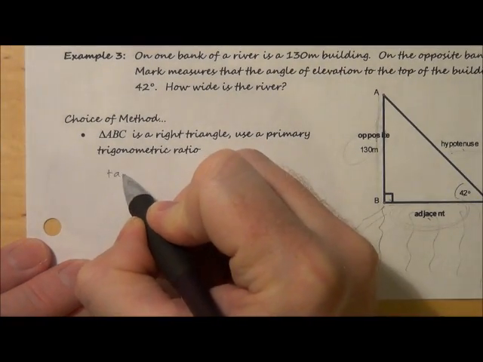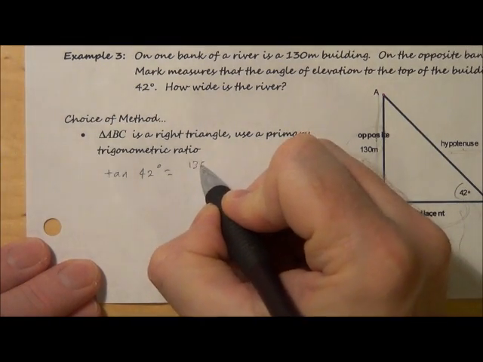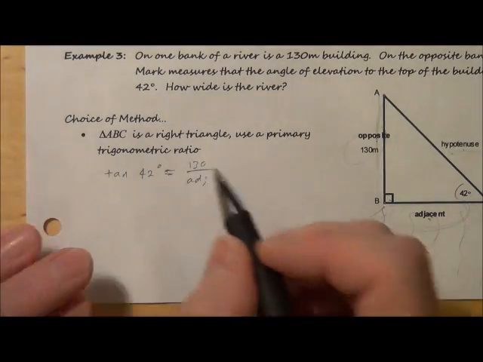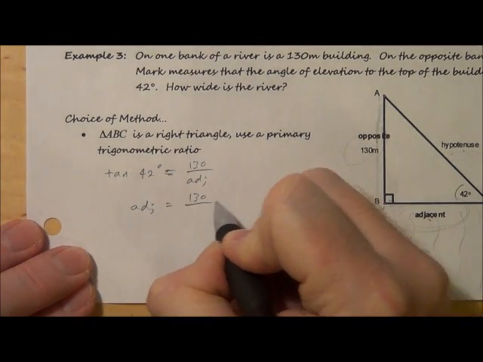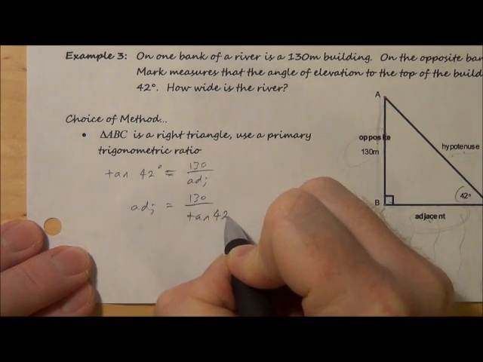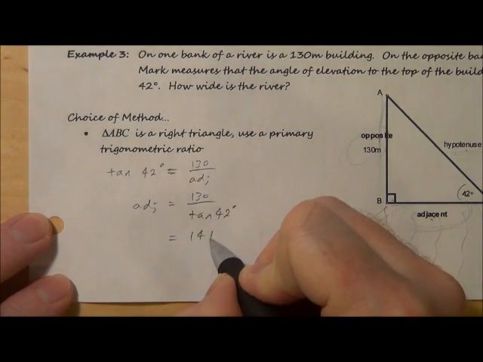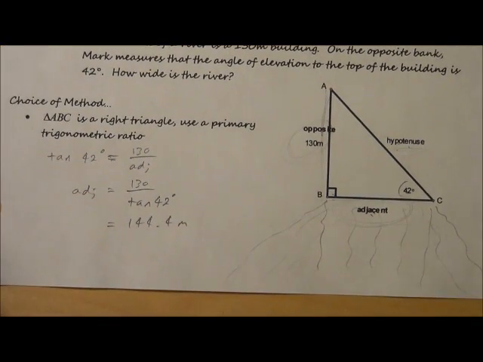So the tangent of the angle being 42 degrees is the opposite over the adjacent. We multiply both sides by the adjacent and divide both sides by the tan of 42. So the adjacent, being the width of the river, is 132 divided by the tangent of 42 degrees. And we just do the calculation here. And so we get 144.4 meters. So the width of the river is 144.4. On to the next example.